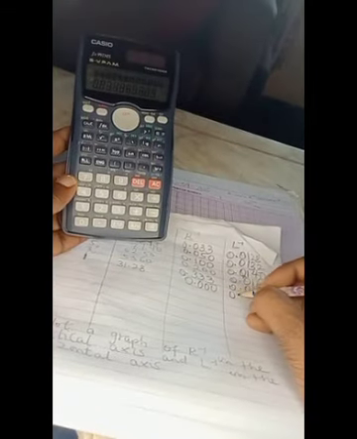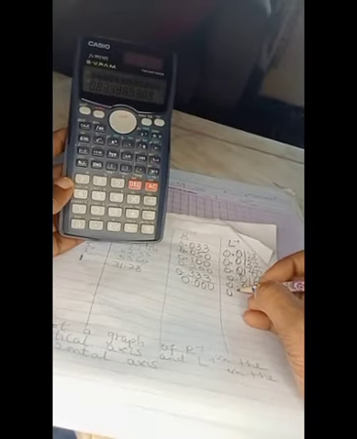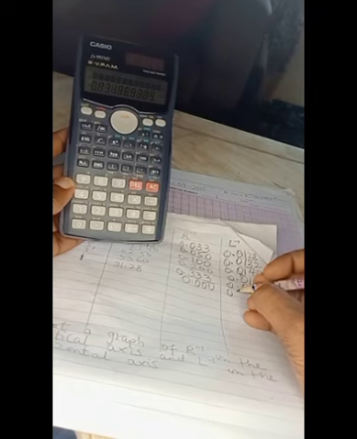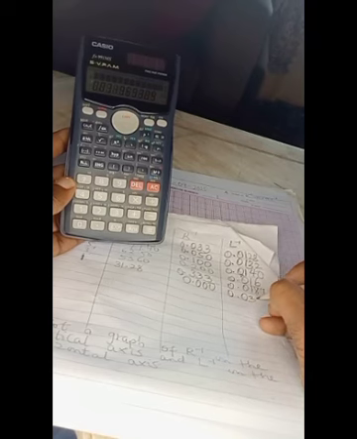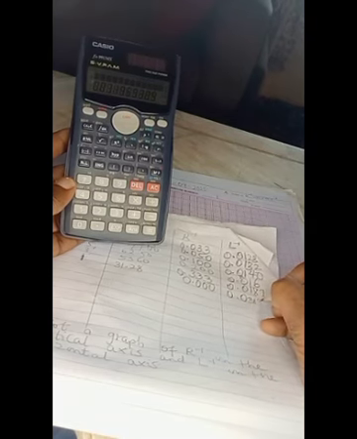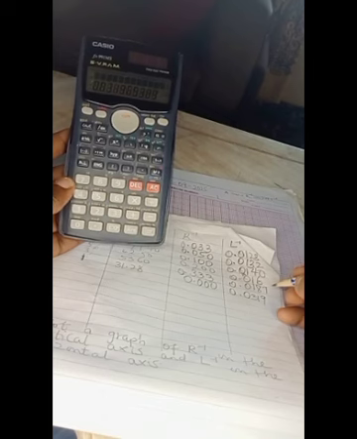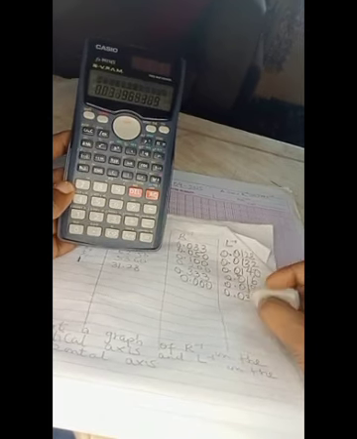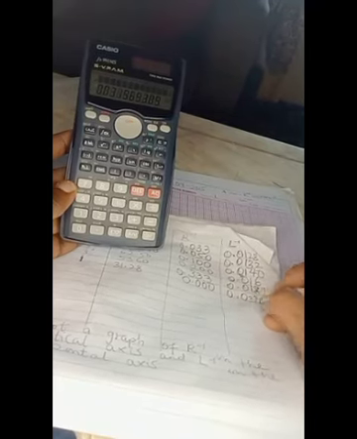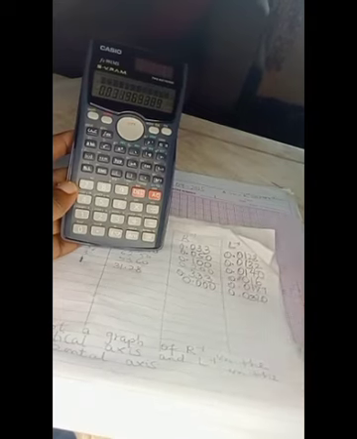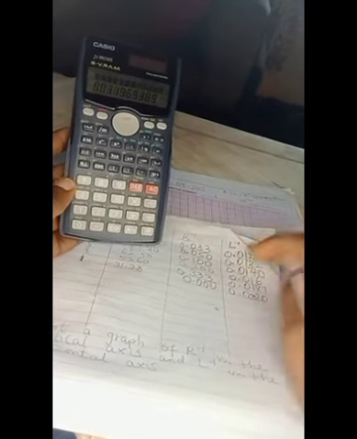This is 1 divided by 31.28, which is 0.0319. Okay, they say 6, so I'm going to make this one 20. Yes. So now we have the figures to work with.